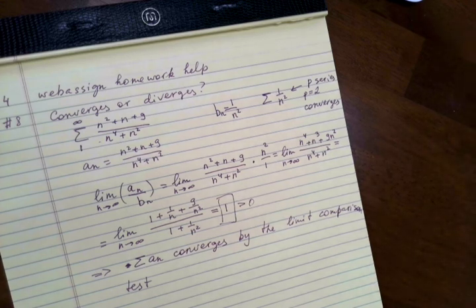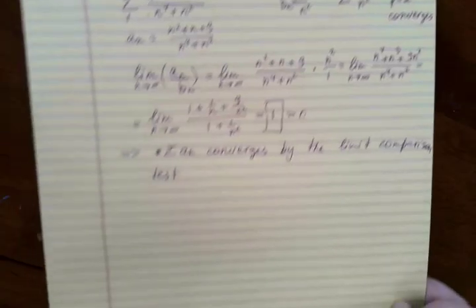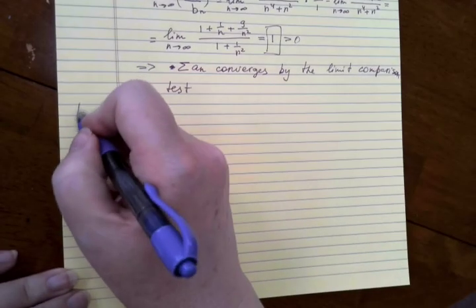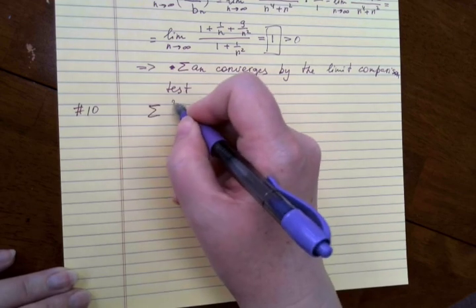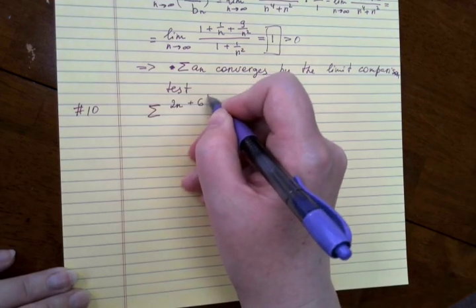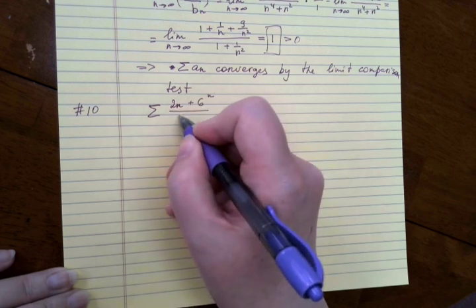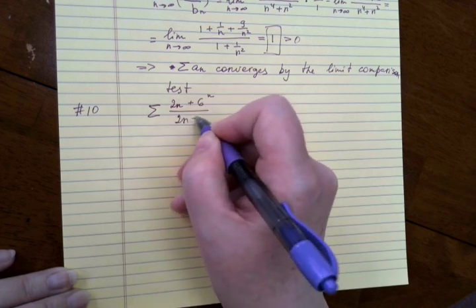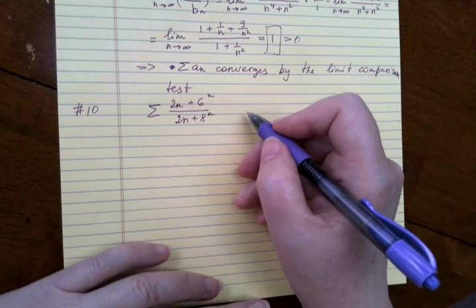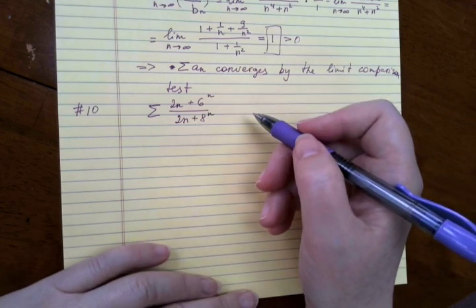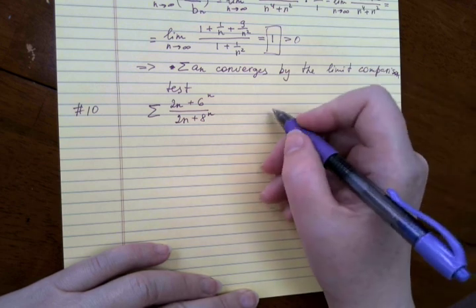Now let's do number 10. So what I have here is (2^n plus 6^n) divided by (2^n plus 8^n). And again, we can do the limit comparison test here.